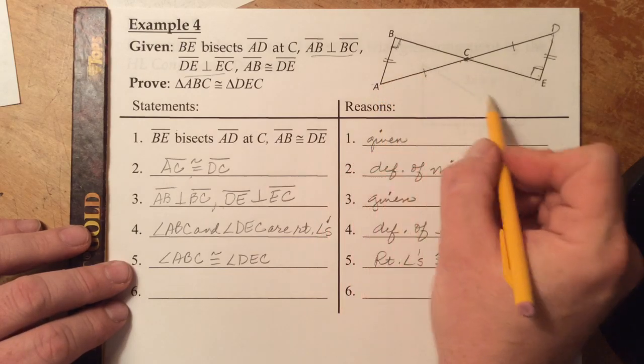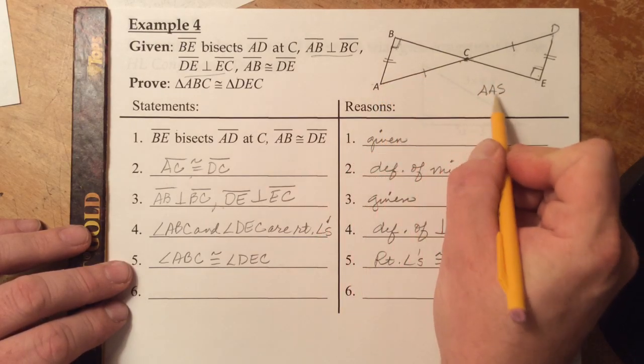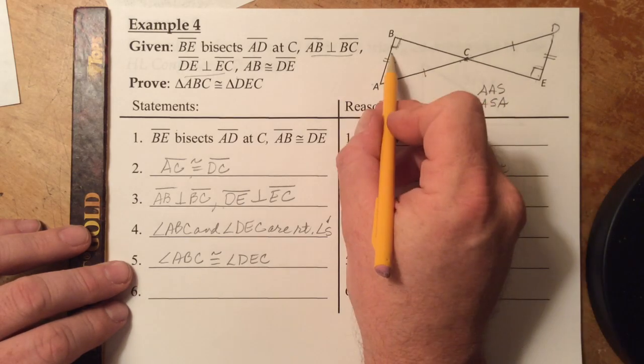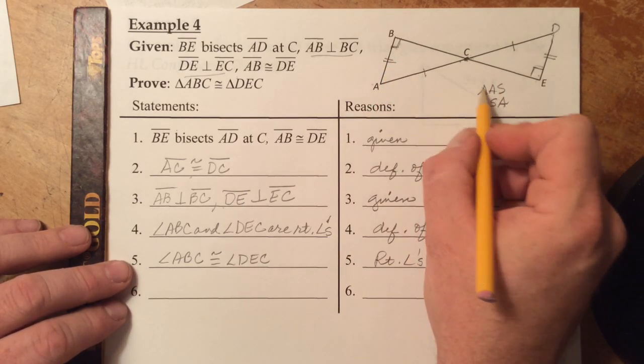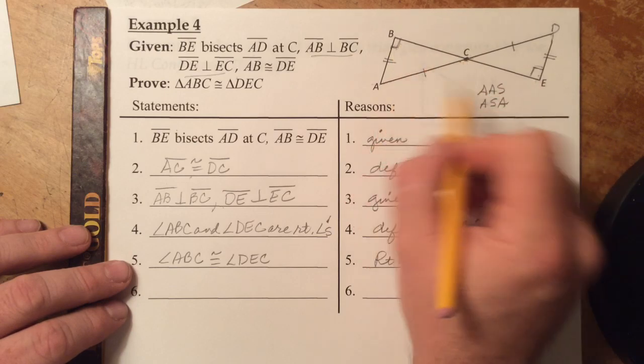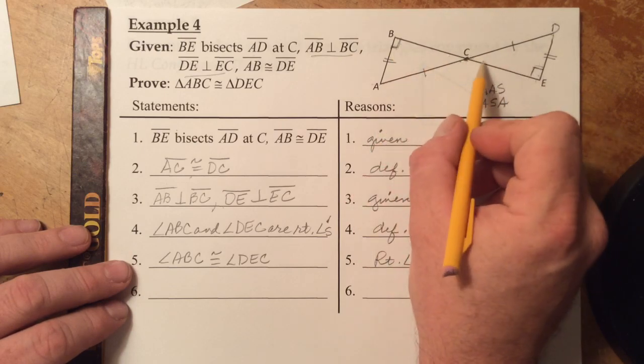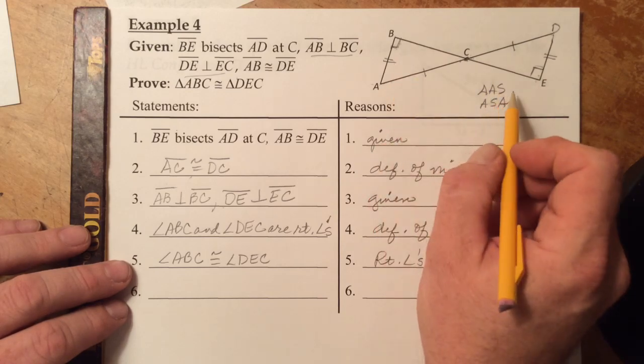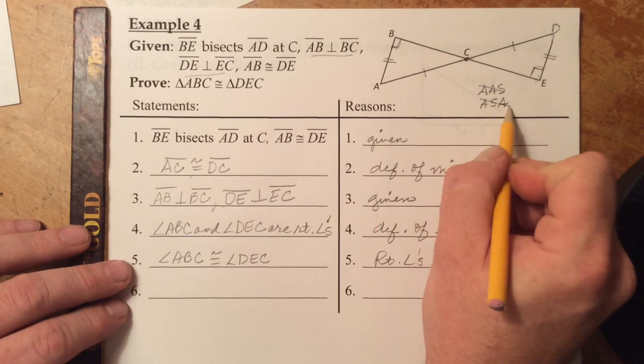And AAS and ASA both require two angles. We only have one angle. Now we could go ahead and find BCA and ECD using vertical angles, but I'm going to skip that step and show you another way that's a little faster. So we can't use those.